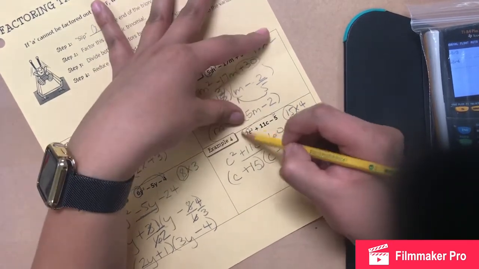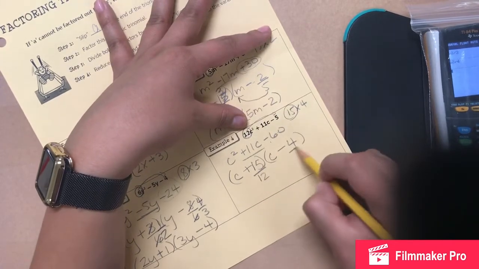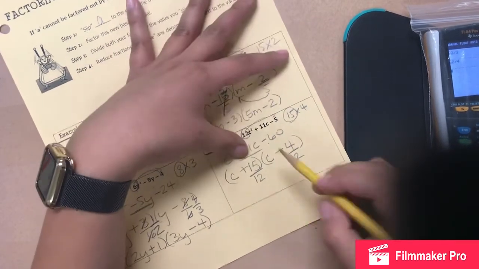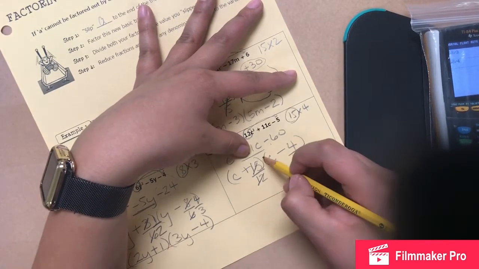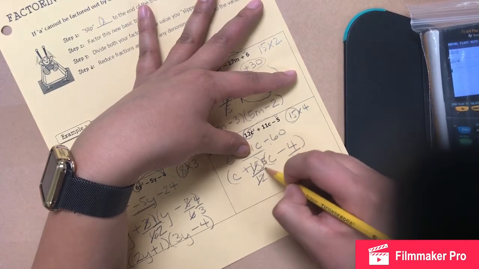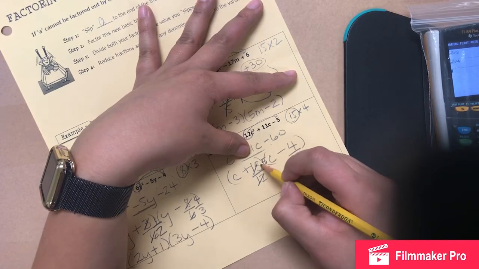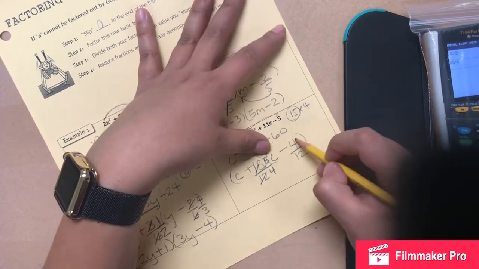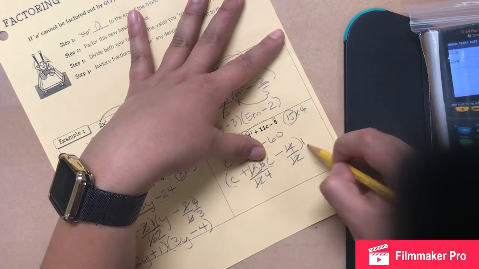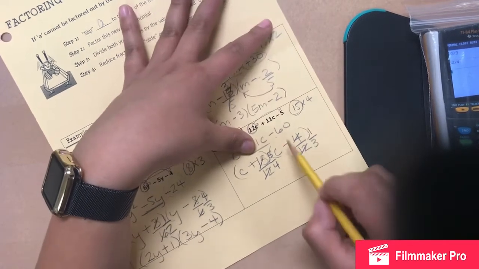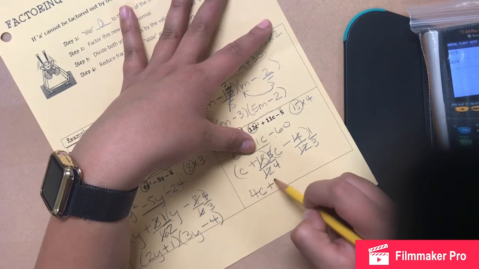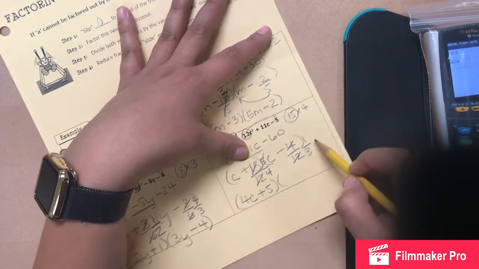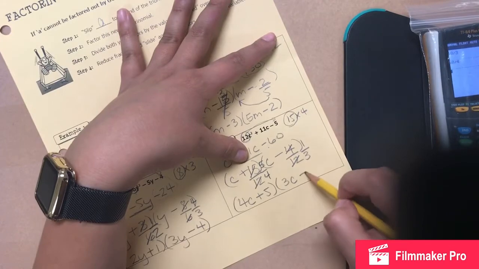Now I'm going to bring this 12 back to the denominators, okay? And I can simplify both. 15 over 12 simplifies to 5 over... let's see, 3 goes into both, 5 over 4. 4 over 12 simplifies to 1 over 3. Then I'm going to slide. 4 goes to the front, so it's 4c plus 5. And then 3 goes to the front, 3c minus 1.